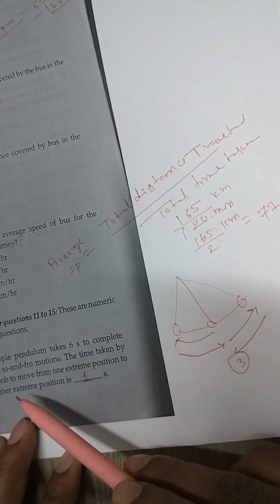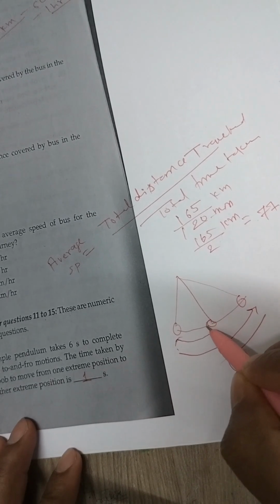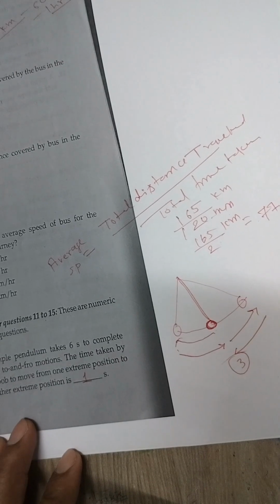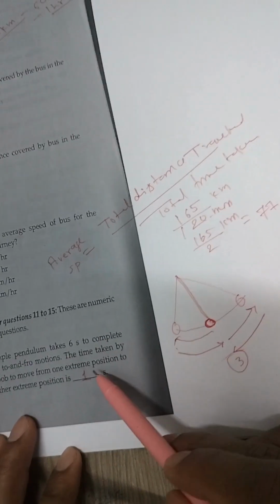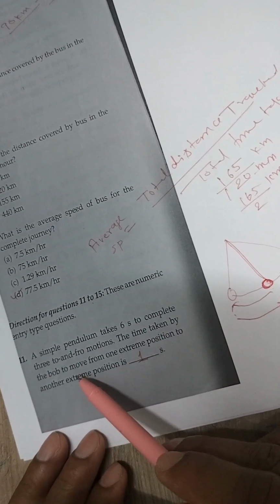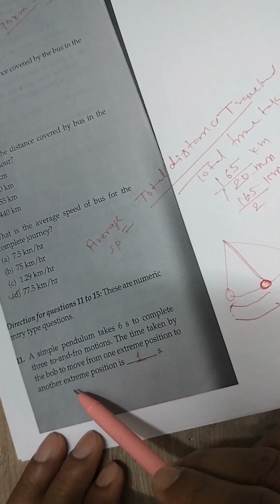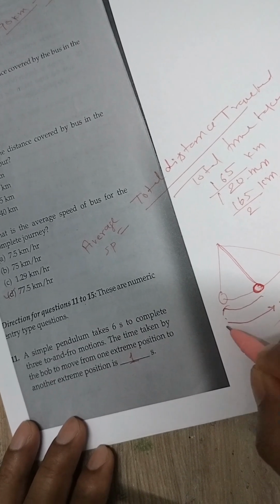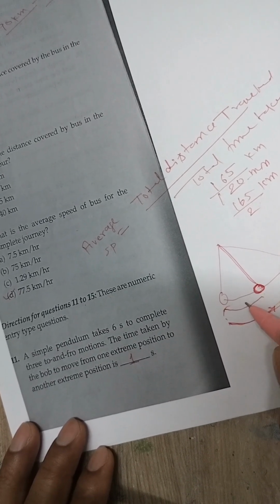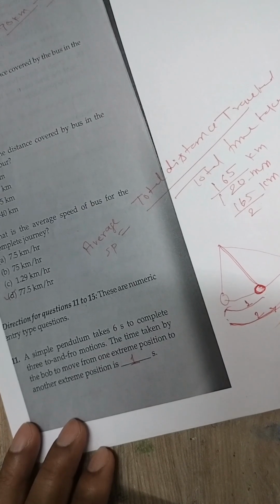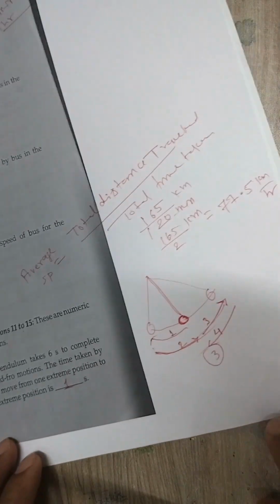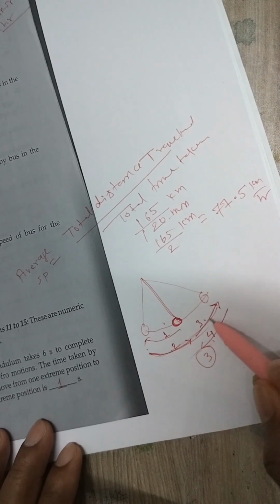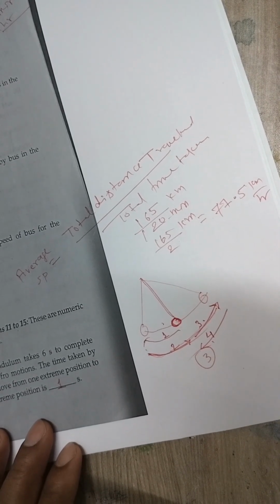The question is the time taken by the bob. Bob means the ball-type thing hanging on the pendulum. The question is the time taken by the bob to move from one extreme position to another extreme position. Means it is asking the time from here to here. See, this is divided into 4 parts, 1, 2, 3, 4, all equal. So they are asking the half of the time period.